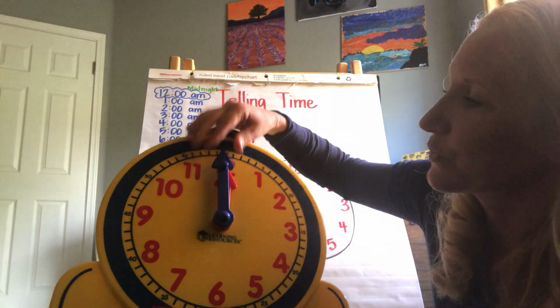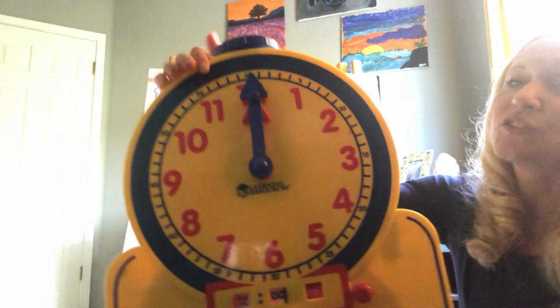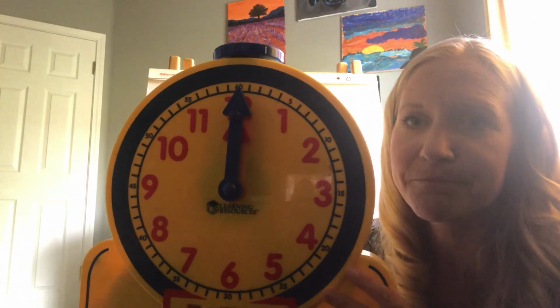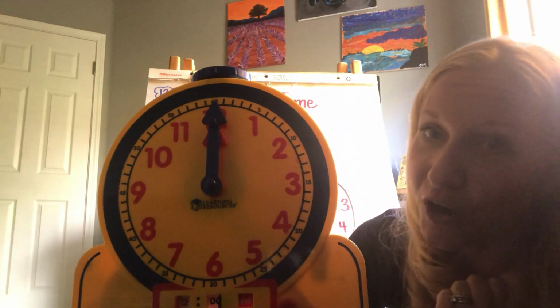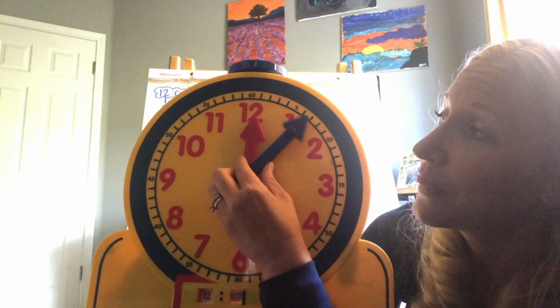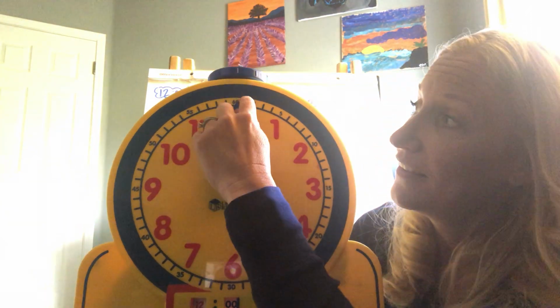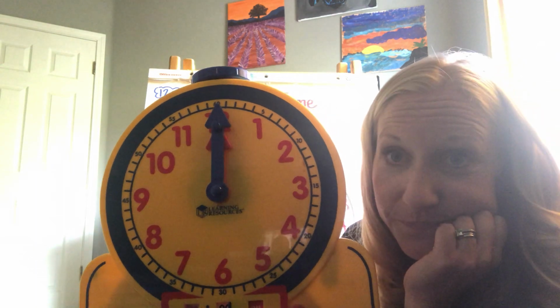Now, you have to think sort of as time during the day is a race. So this is what midnight looks like. This is 12 o'clock a.m. So let's look at where both our hands are. You can see, you can't even see the red hand. The red hand is behind the blue hand. That's because every time it's o'clock, the minute hand, this blue hand, is pointing straight up to the top. This is what o'clock looks like.